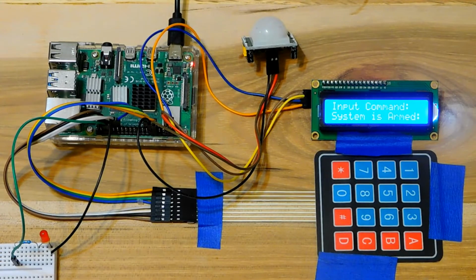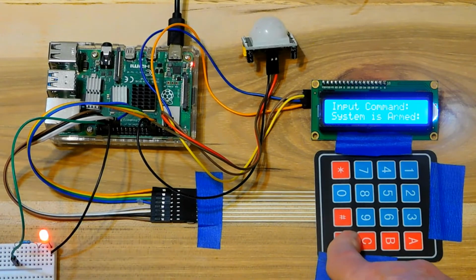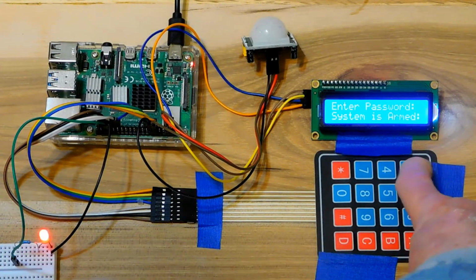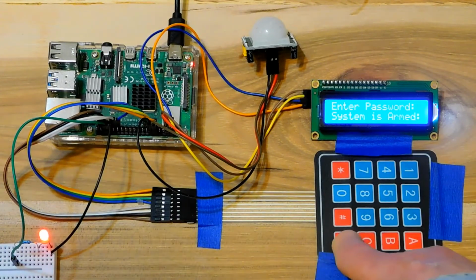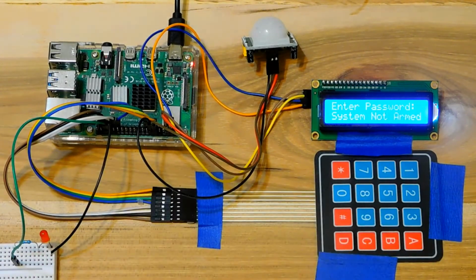So if I cause motion to be detected, which I just did, after 10 seconds, the LED should start flashing. So let's disarm it again. B is the command, and it asks for the password, 1, 2, 3, enter, and it turned it off.